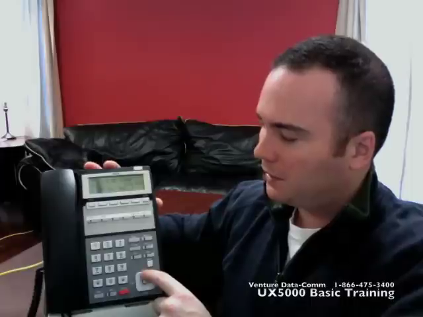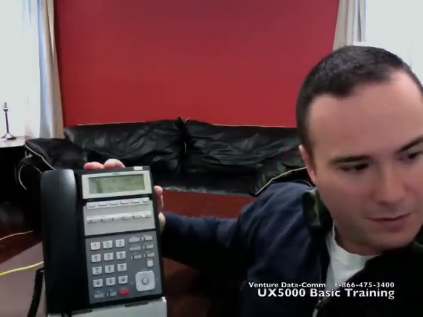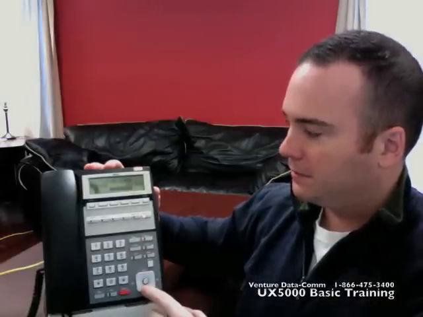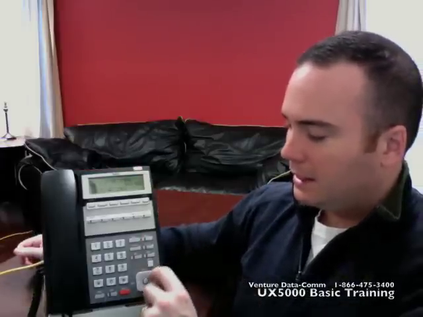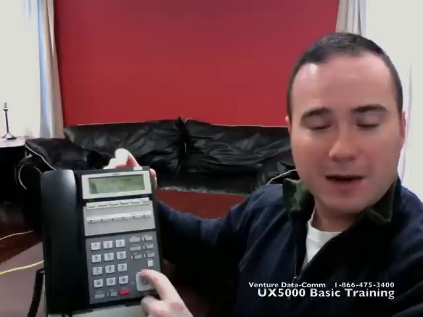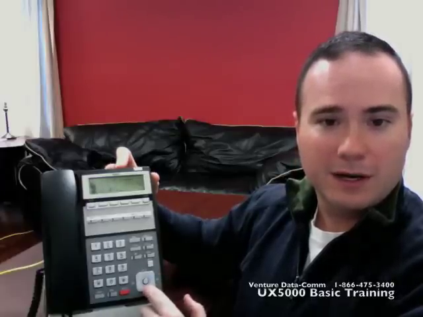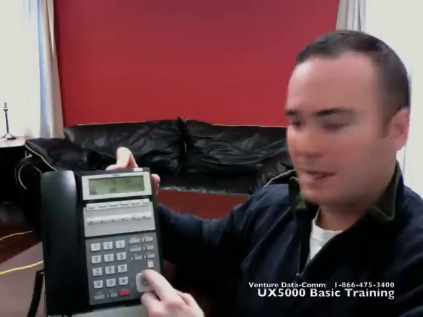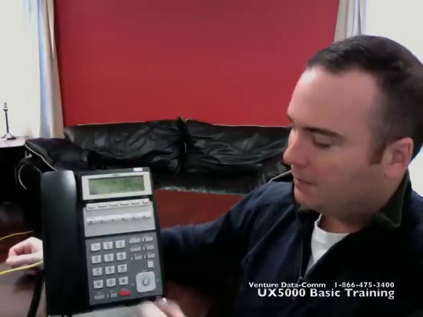It's the volume control. So for instance, if I call this phone, I can turn up and down the ringer. It's also the screen contrast. You see right now how it's pretty readable. I can make it darker, or I can make it lighter. So your phone probably isn't broken. If the screen is difficult to read, it probably just needs to be adjusted with the contrast adjustment. Again, this is the speakerphone volume 2, etc.